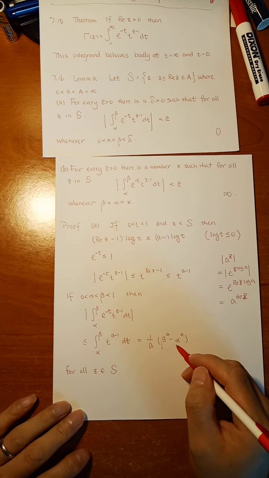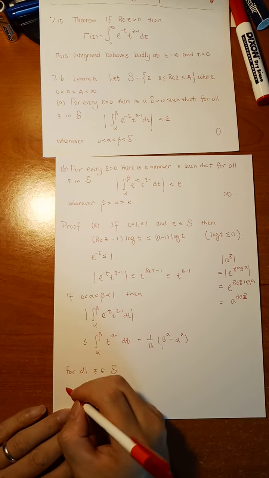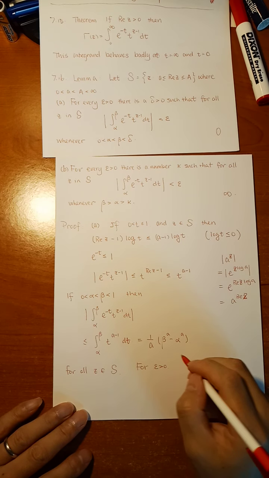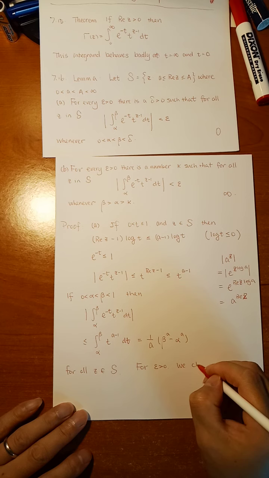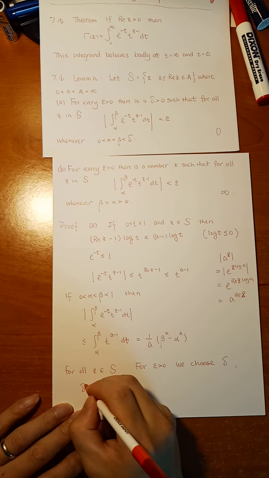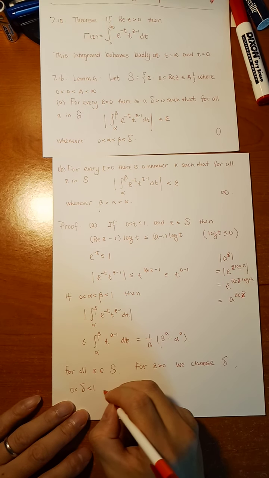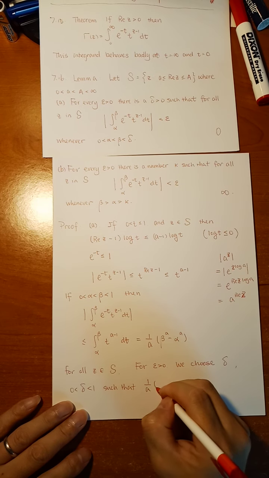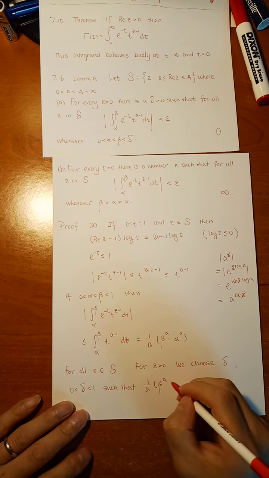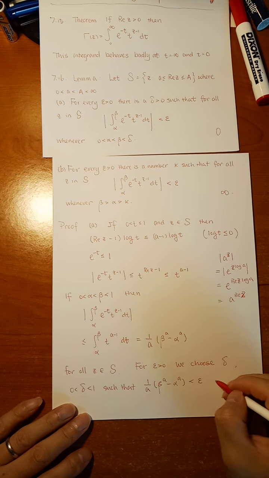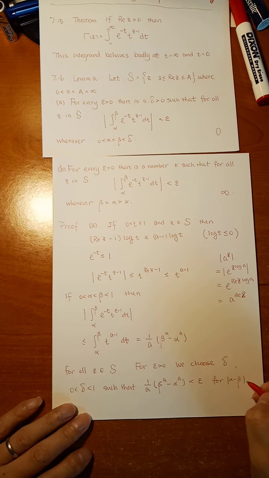For concrete real functions, for epsilon greater than 0, we choose delta between 0 and 1 such that 1 over a, beta to the a minus alpha to the a, is less than epsilon for beta minus alpha less than delta.